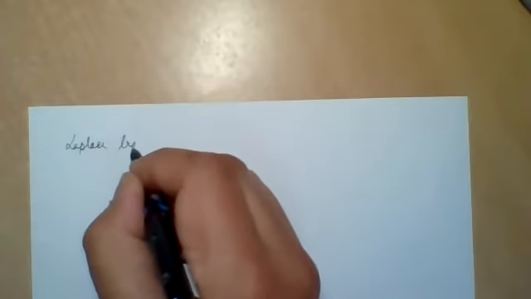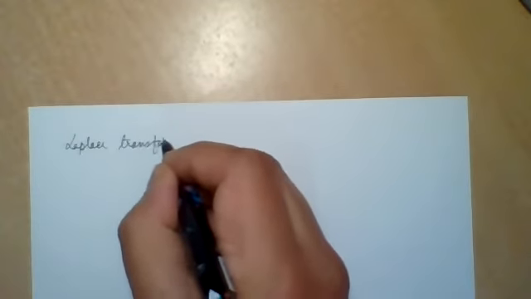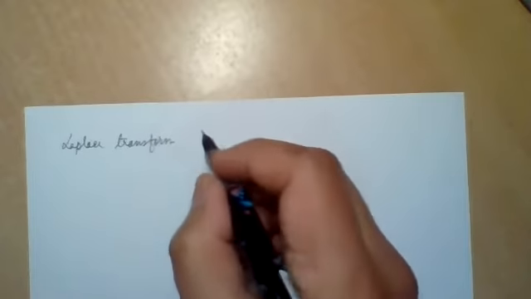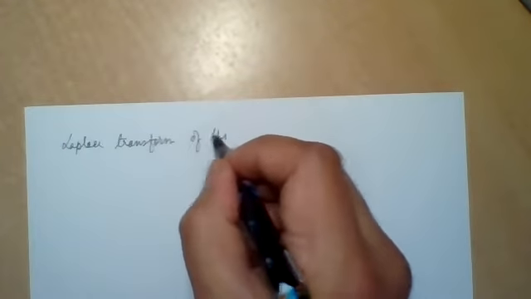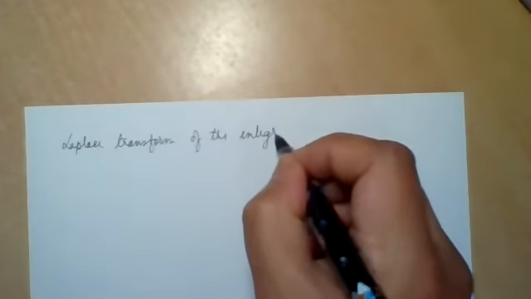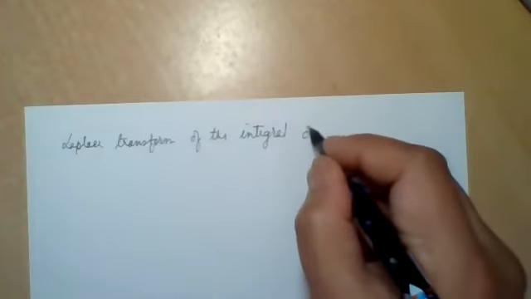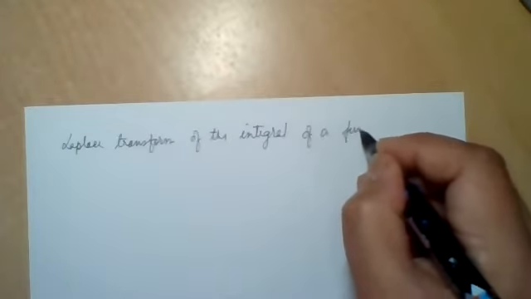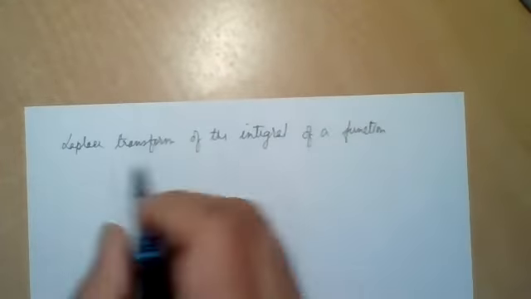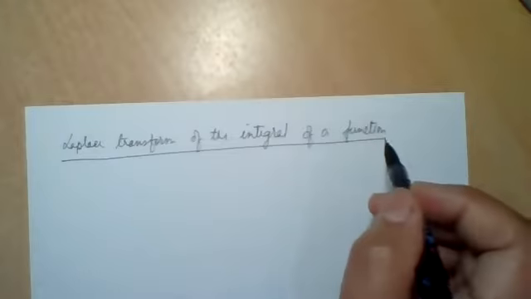So the next topic is the Laplace transform of the integral of a function. Laplace transform of the integral of a function.